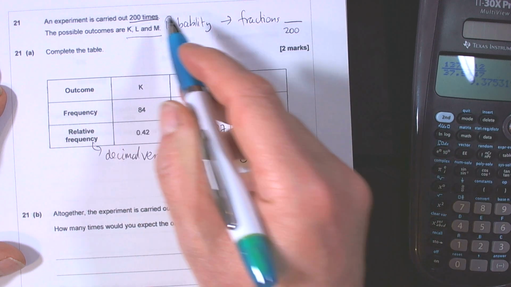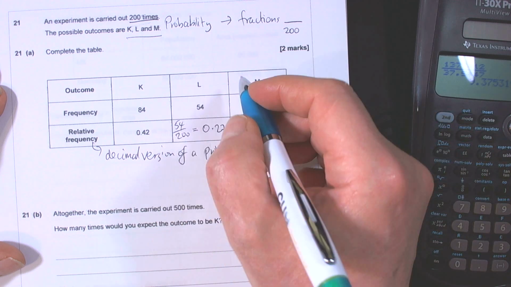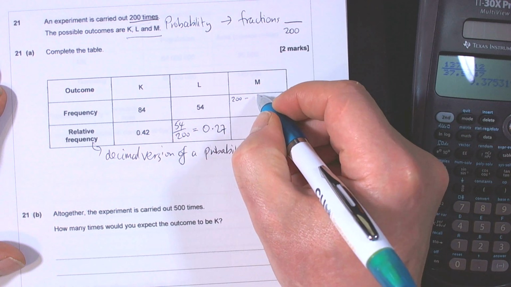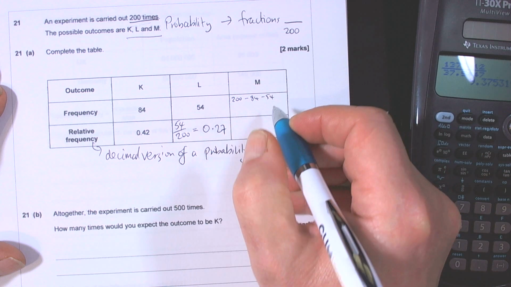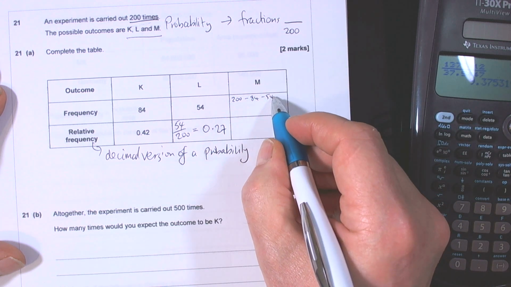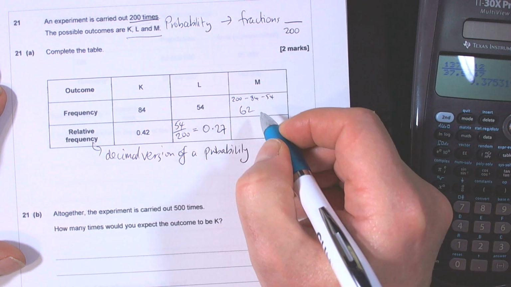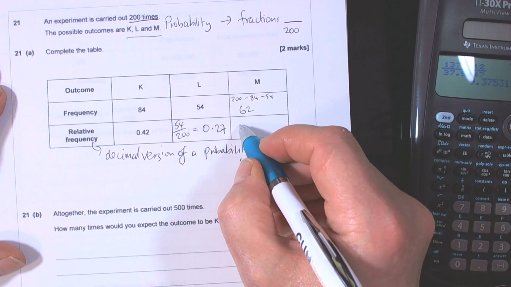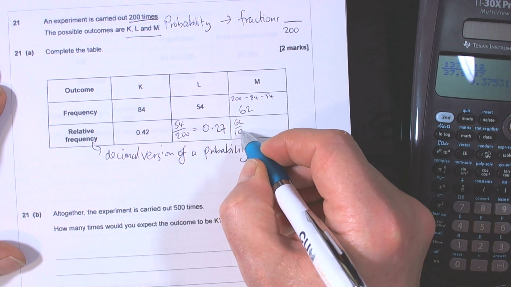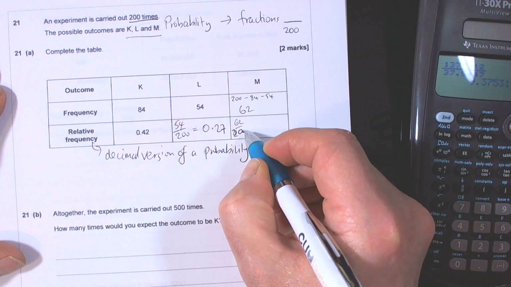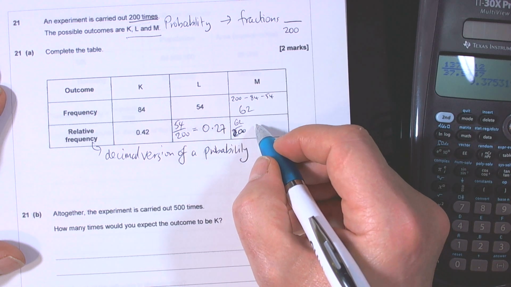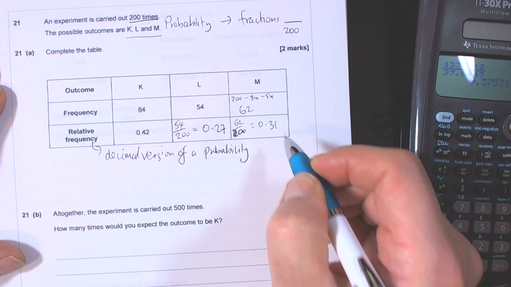And because it was done 200 times, then we're going to do 200 take away 84, take away 54, 138, 62. So that's going to give us 62 of those, and then 62 over 200 is going to give us 0.31.